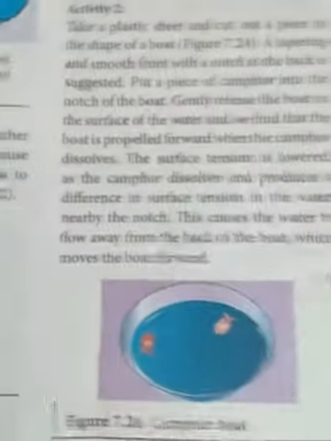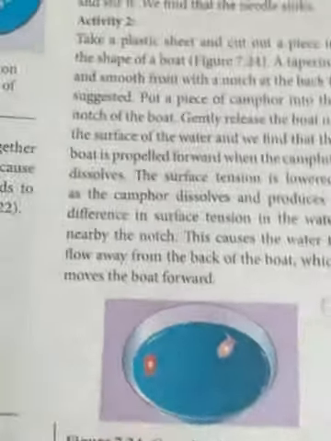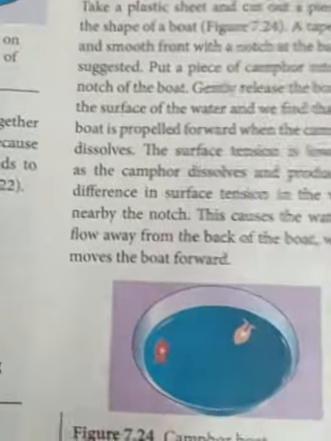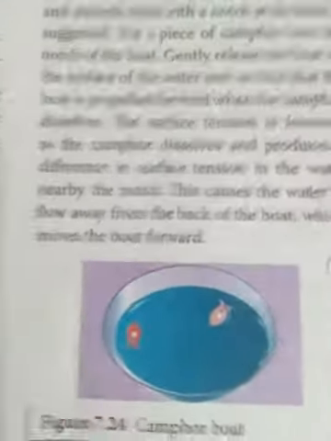Why? Because the surface tension makes the water flow to the backward side. The surface is pushed to the backward side, so the boat moves forward.